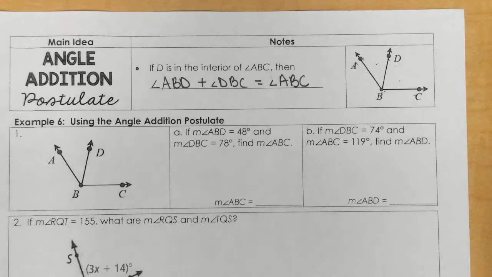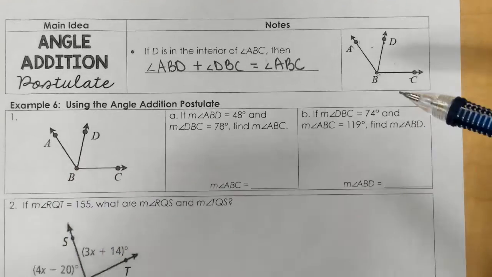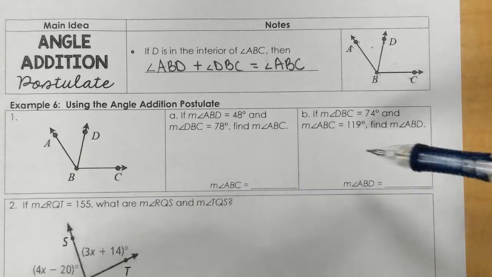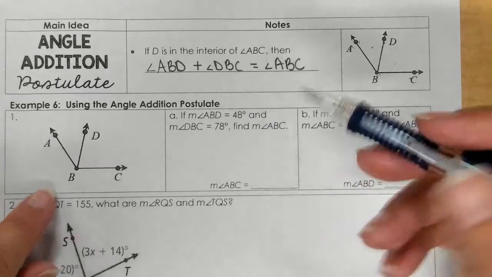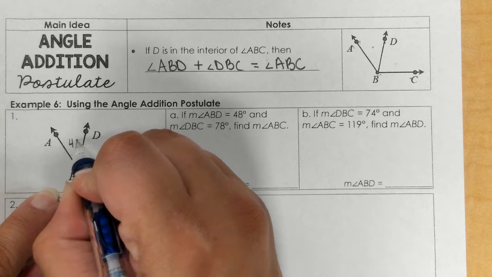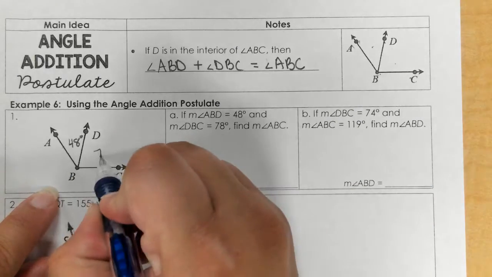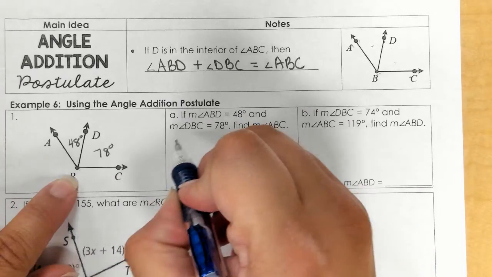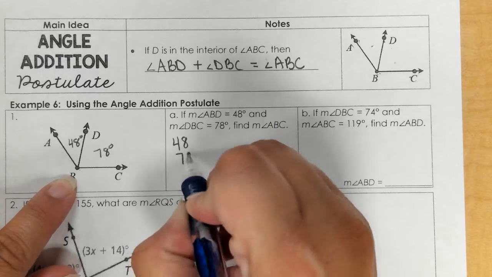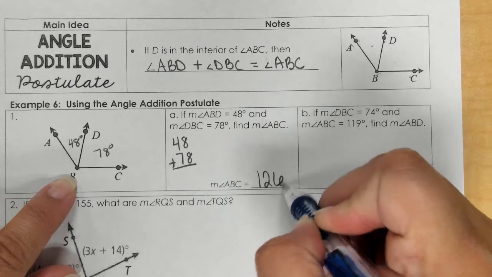Okay. So for example 6, you have to use this picture for A and B. So we're just going to use it, erase it, and then use it again. So if angle ABD was 48, and the measure of DBC was 78, how would you get the measure of ABC? Well, you would add those two together. So if I add them together, we get 126 degrees.